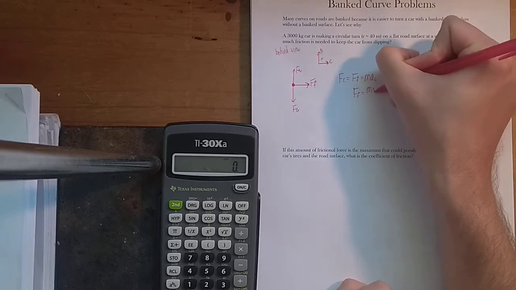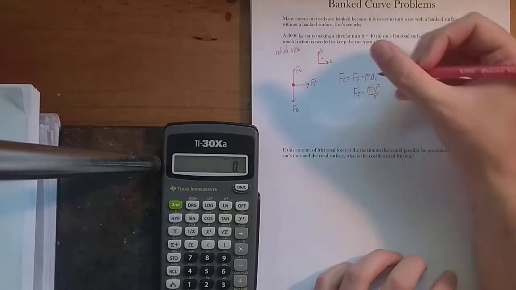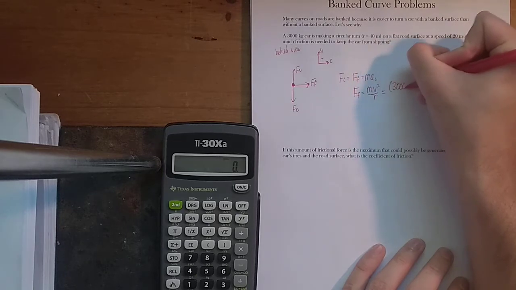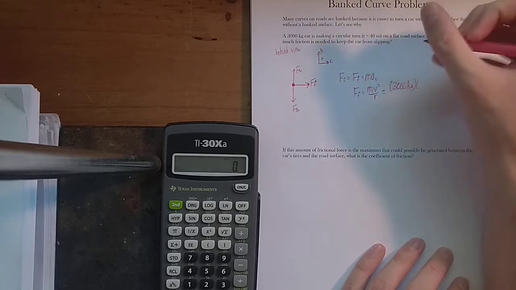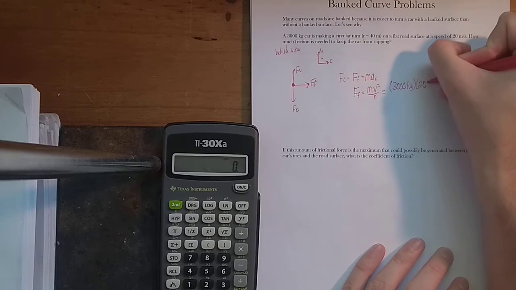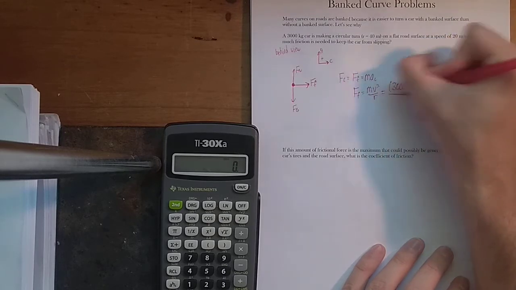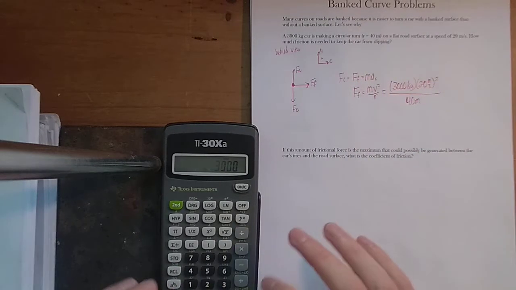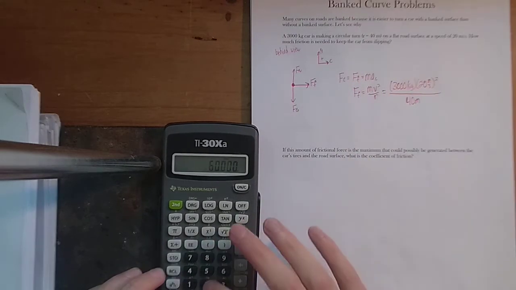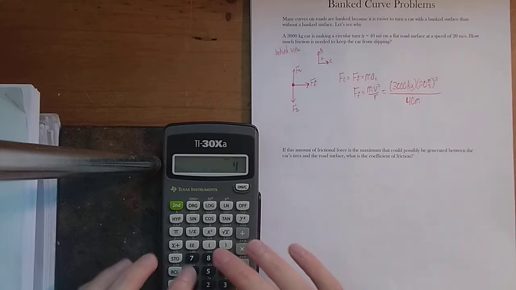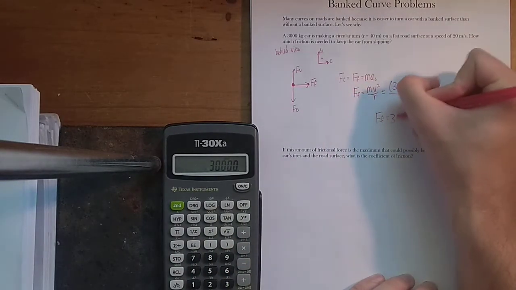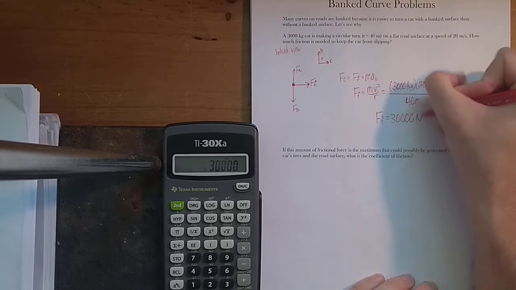So it's equal to mv squared over r, and I can solve for how much friction is needed by plugging in my values. The mass is 3,000 kilograms. The speed of the car as it turns is 20 meters per second. We have to square that, divided by a radius of 40 meters. So we do 3,000 times 20 times 20 divided by 40. I get a force of friction of 30,000 newtons.